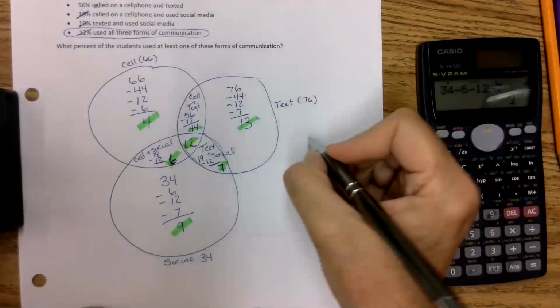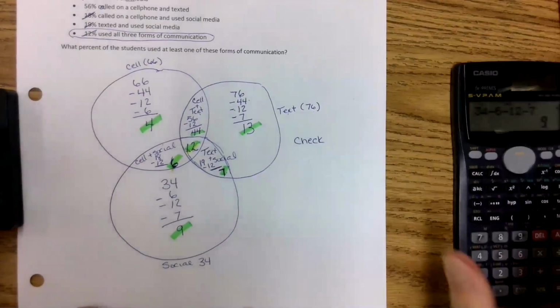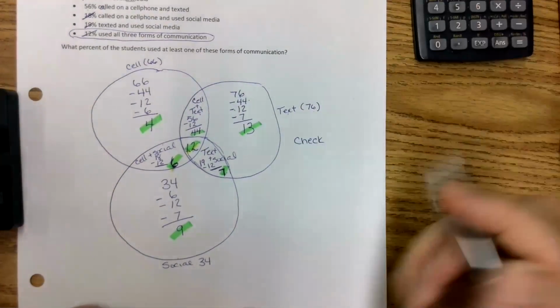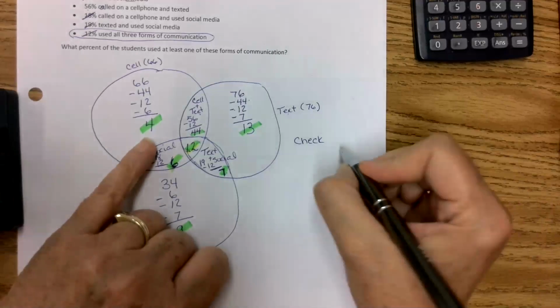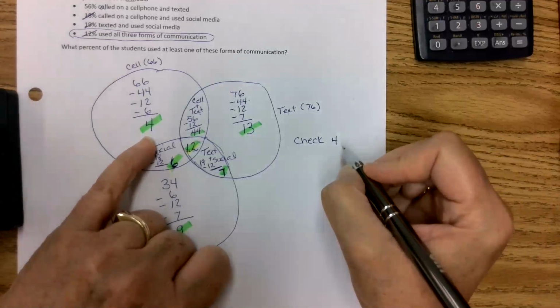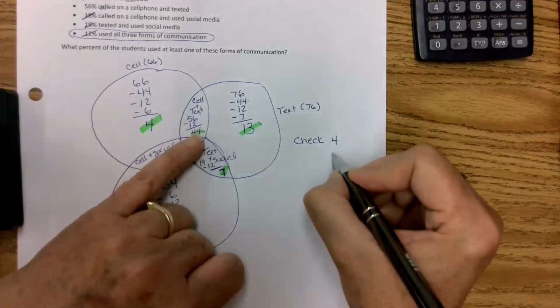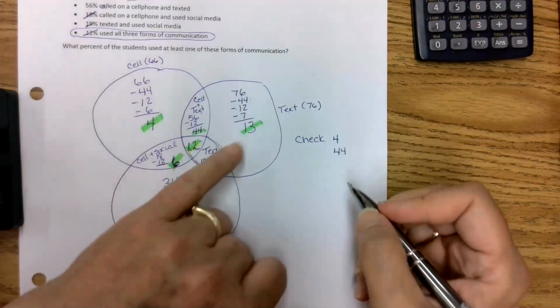Now, I want to do my check. So if we go through this and add up all those numbers I highlighted, it should add to 100. Because there are 4 students that were just on their cell phones. There were 44 students that were on their cell phones and texting.